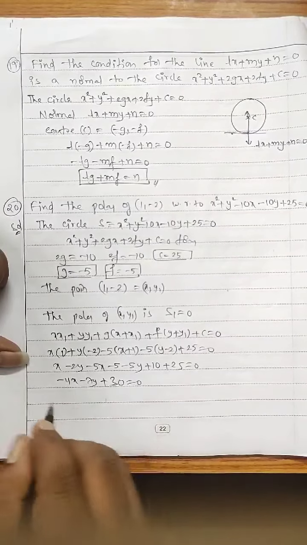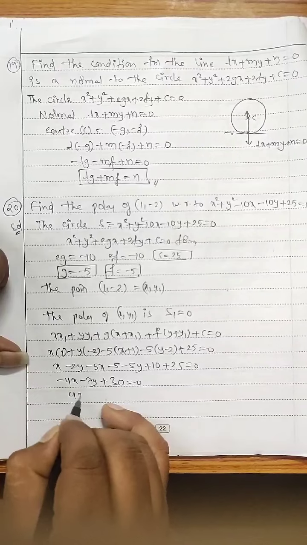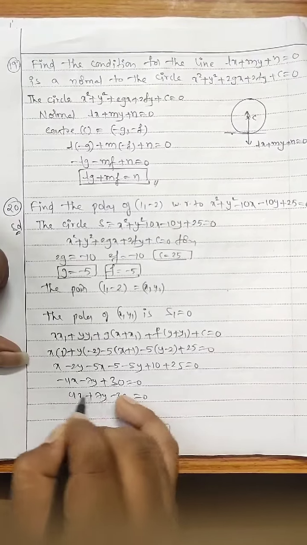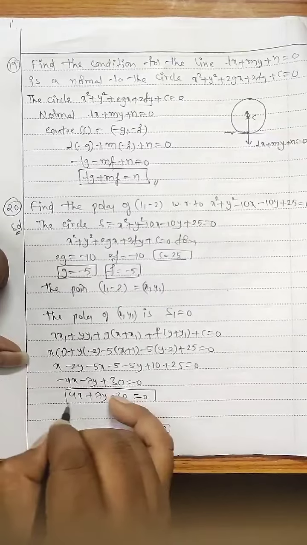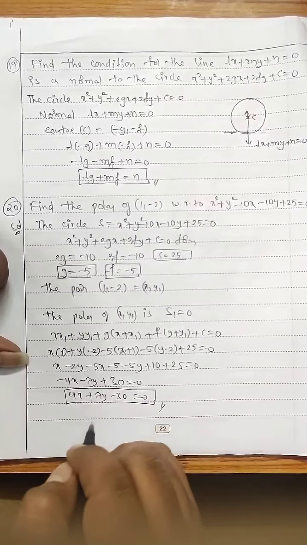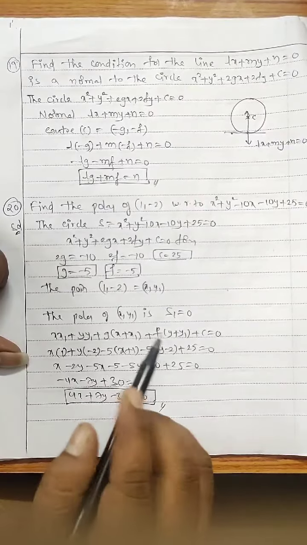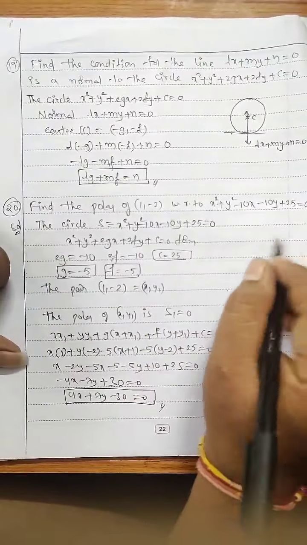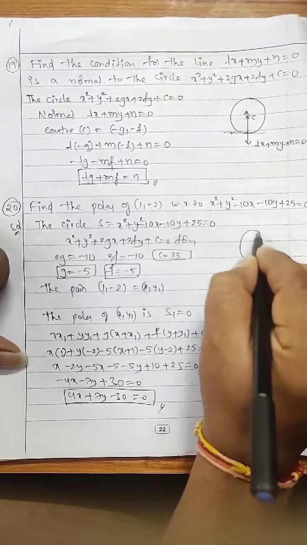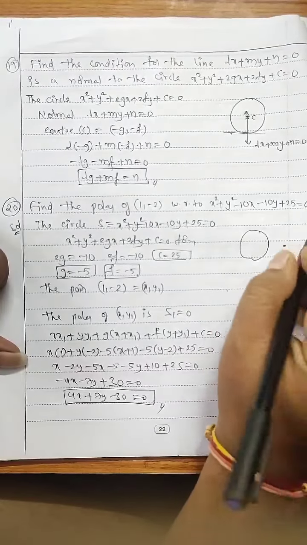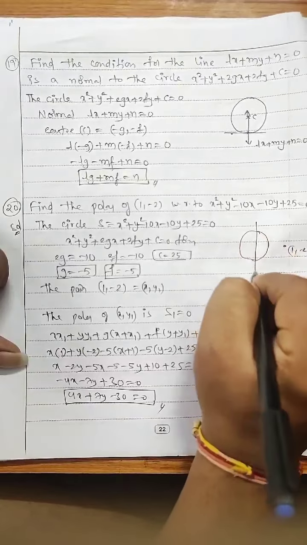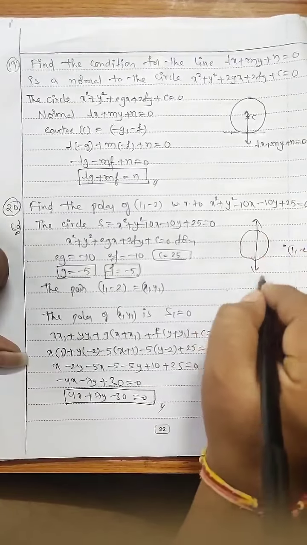If we take the common minus outside, we get 4x plus 7y minus 30 is equal to 0. So this is the polar of the point 1, minus 2 with respect to the circle x square plus y square minus 10x minus 10y plus 25 is equal to 0. So it is the circle, and this is the point 1, minus 2. Its polar is like this.